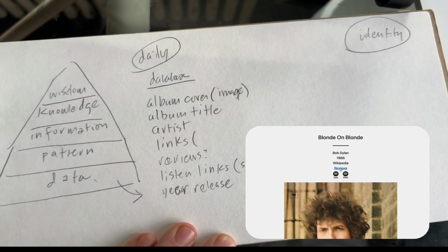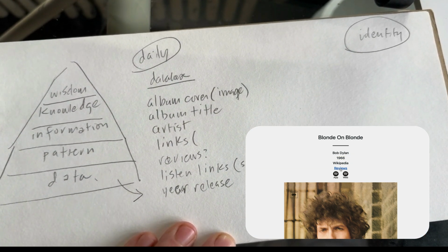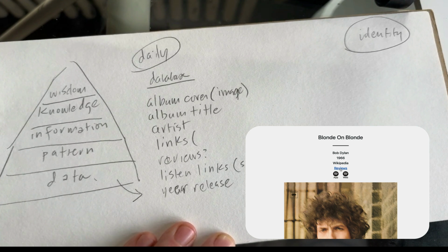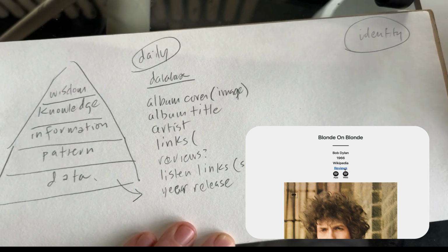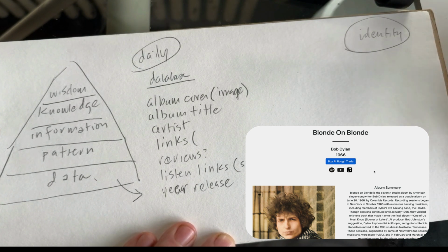Release year. Okay, so far, an album consists of a cover, a title, an artist, and links to different resources. And let's see if we can see a little bit more here. If we go to reviews, here we've got some more links. Let's take a look.